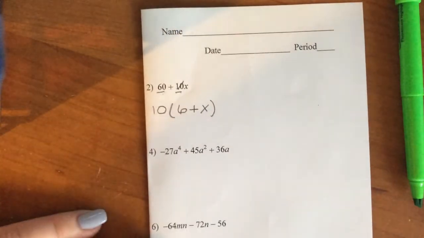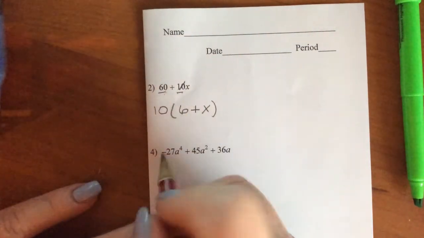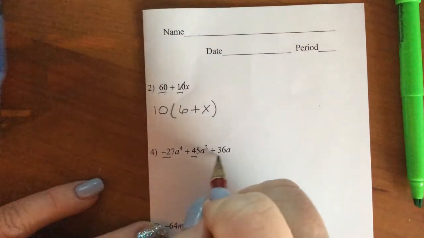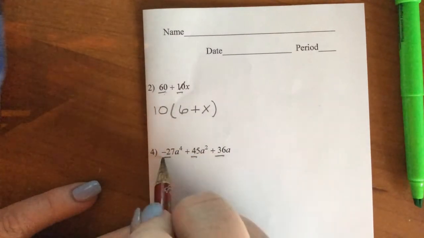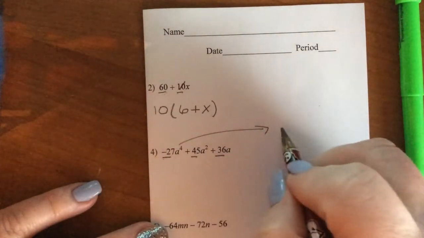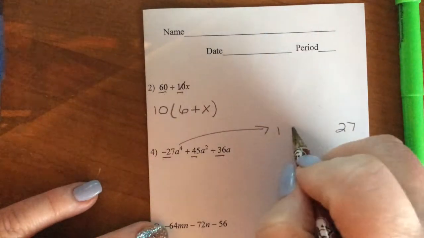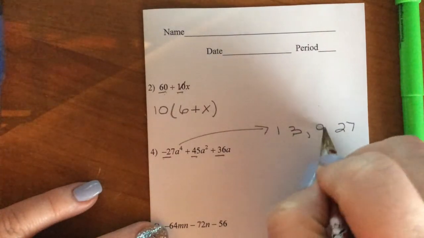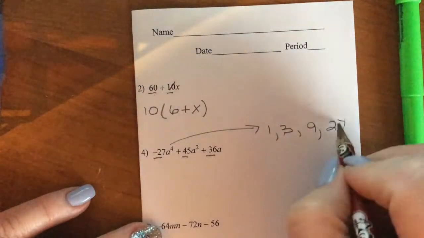Okay, so let's look at the one right below it where it's got 3 terms. Once again, look at your numbers. I've got a 27, 45, 36. 27 is the lowest, so I'm going to go ahead and make its factors. So 1 and 27. 2 doesn't go in, but 3 does, and so does a 9. So 3, 9, and 27.